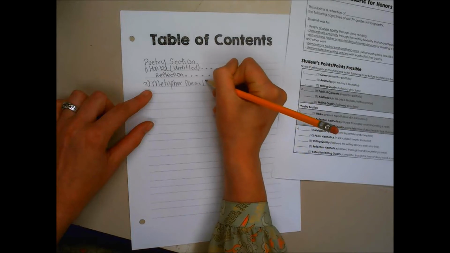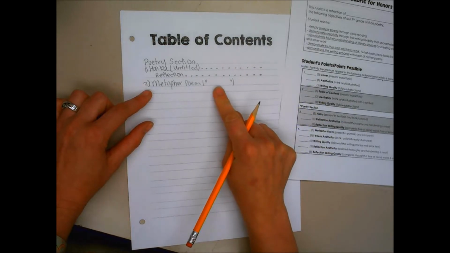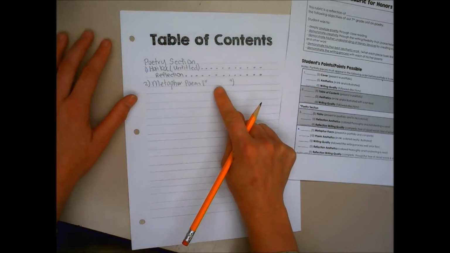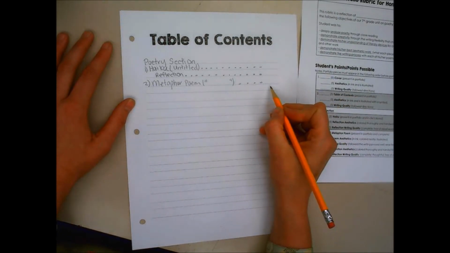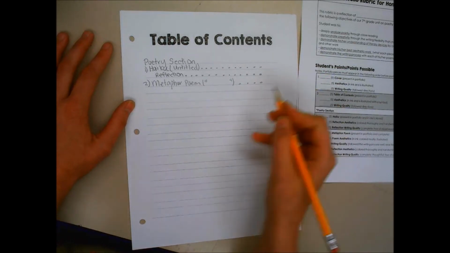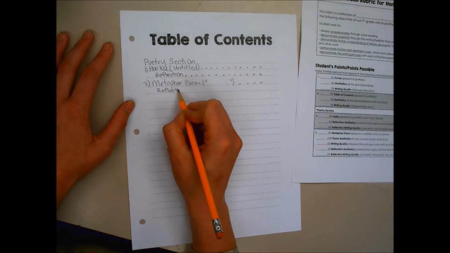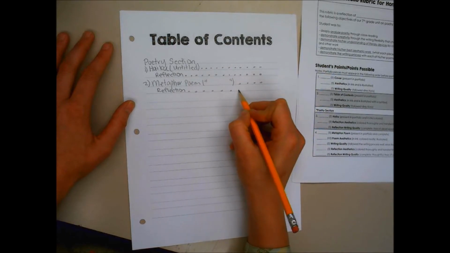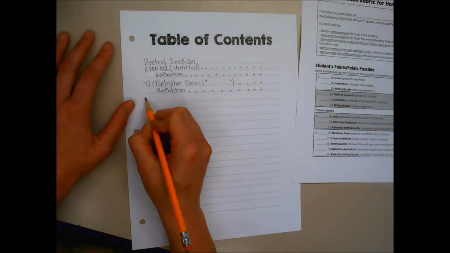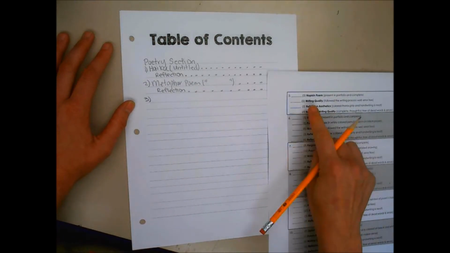And then I'm going to put the title of my piece in here. I'm leaving it blank because I don't want you to copy whatever I write. This part is actually personalized to you, whatever your title was. And then I'm going to put my dots out to the side and leave a space for the page number inside my portfolio. The reflection goes underneath. My third piece of poetry I'm going to include is going to be my napkin poem.